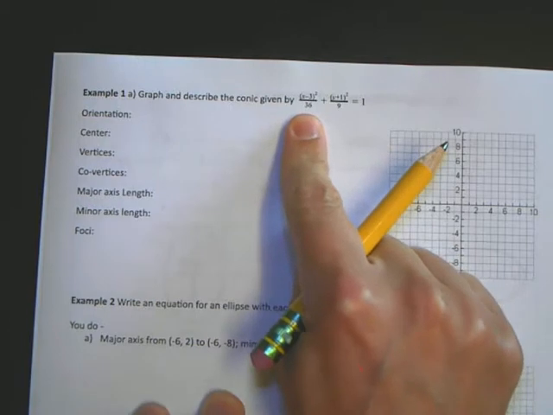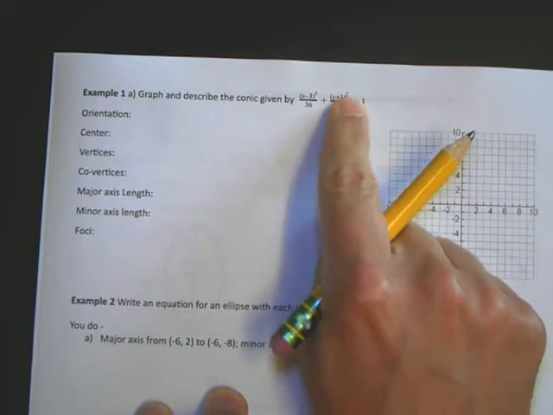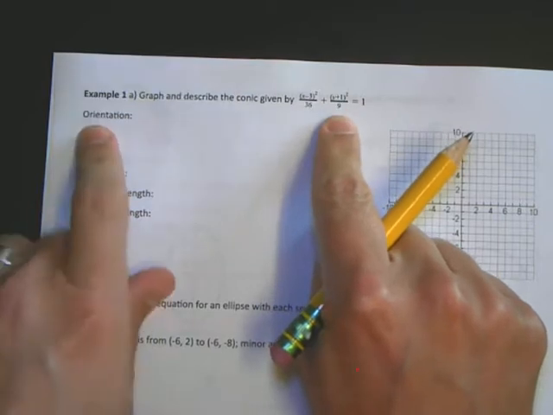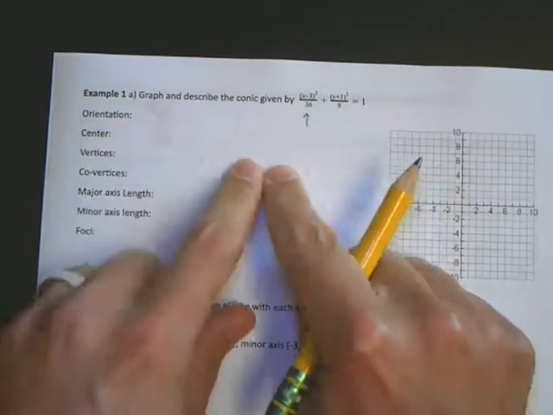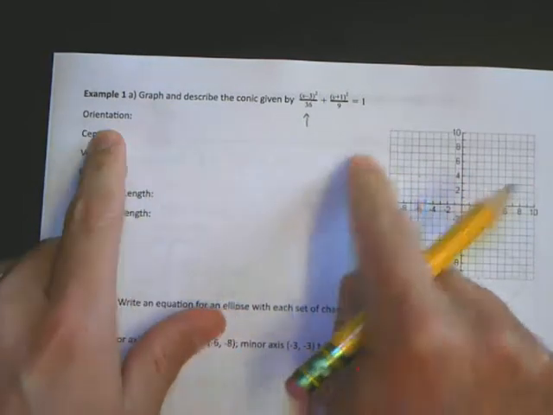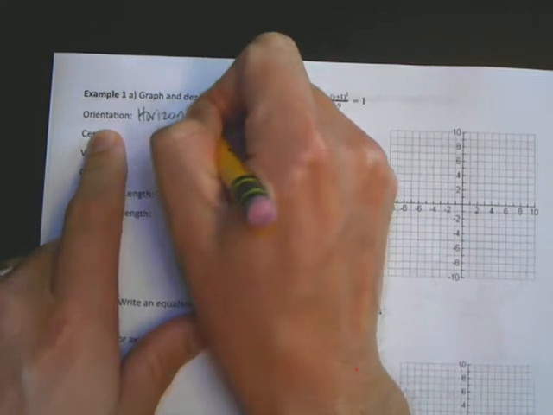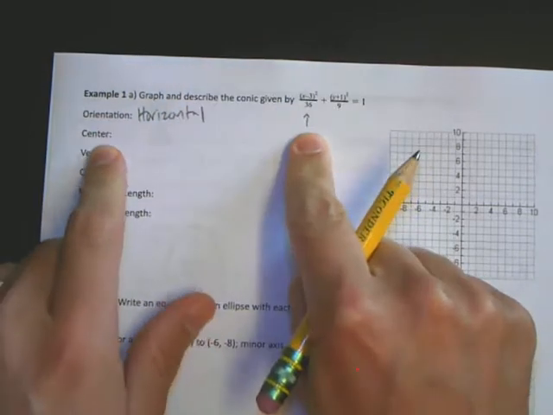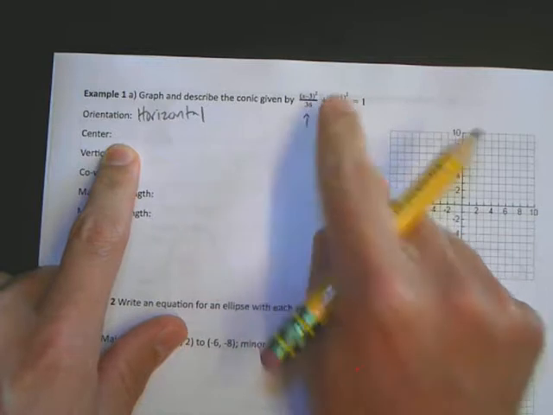Sorry, x minus 3 squared over 36 plus y plus 1 squared over 9. First thing that comes up is orientation. The bigger number is under x, which makes it horizontal. Okay? Horizontal, because the bigger number is under x. The center, that's old news. H and K, don't forget it's the opposite, so positive 3, negative 1.